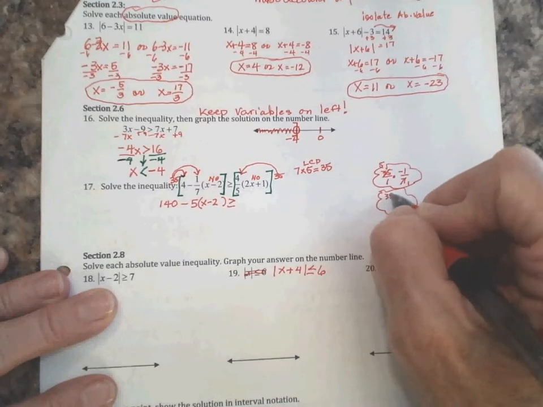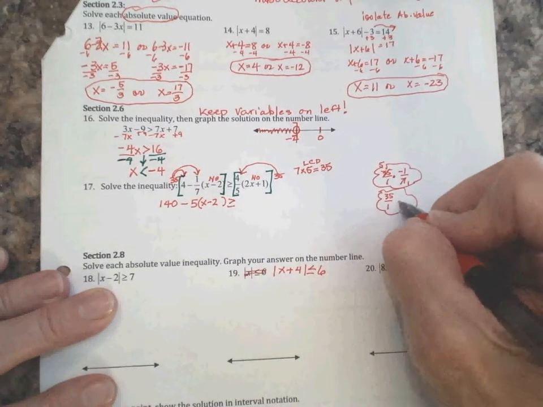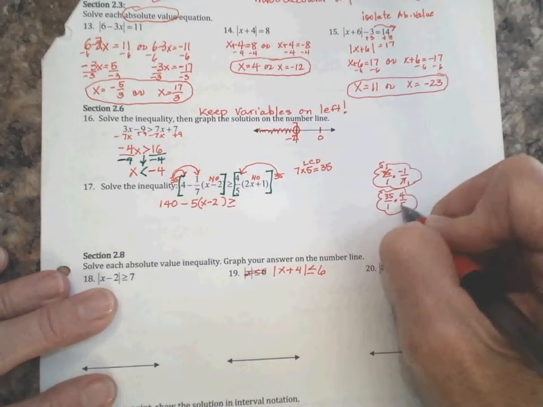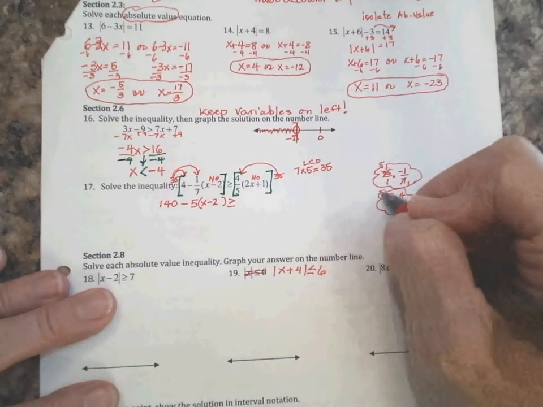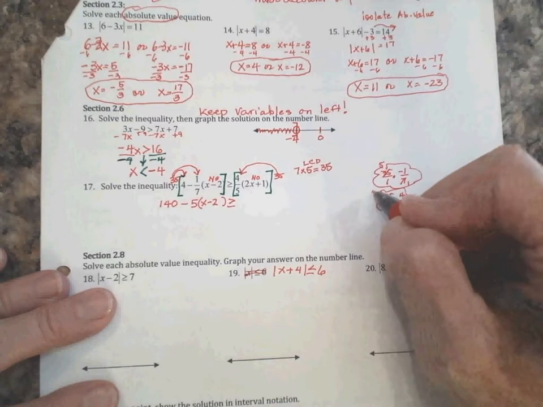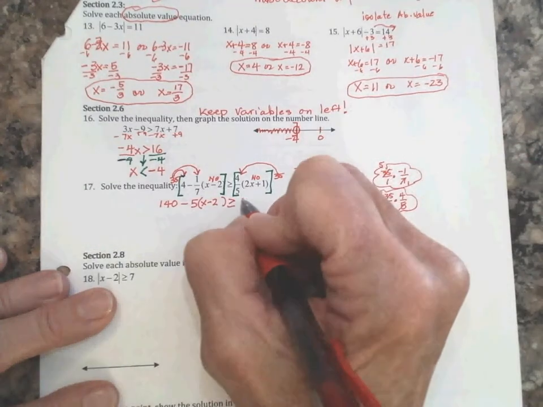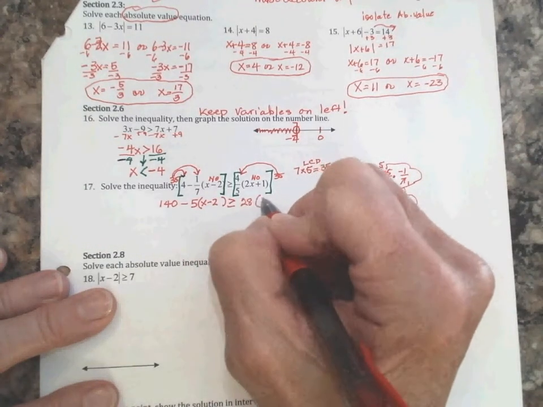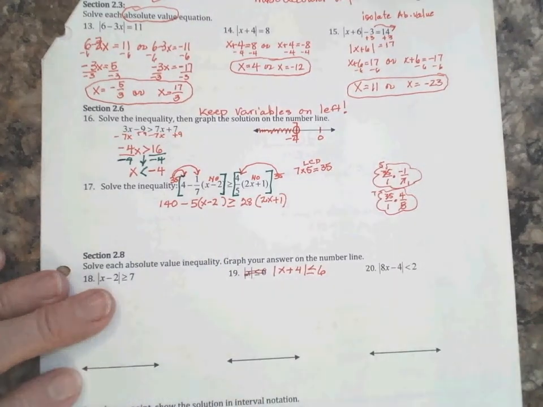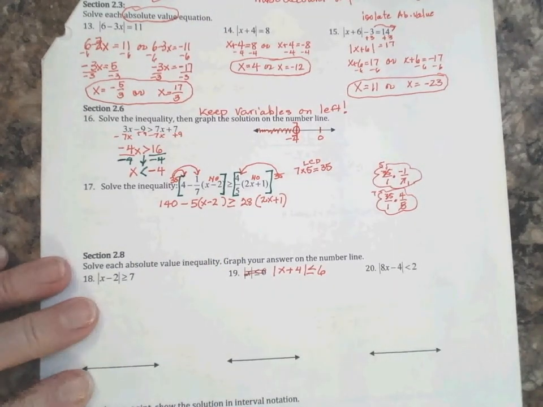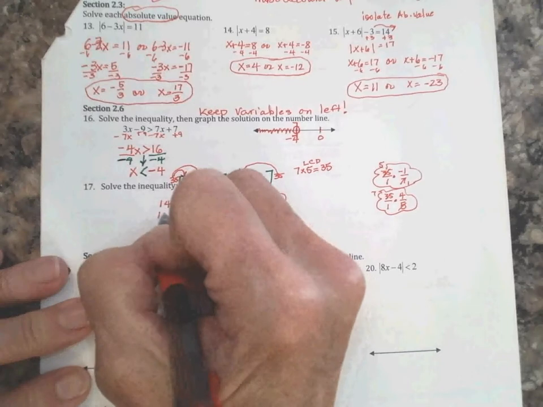The second one, I'm going to multiply 35 over 1 times 4 over 5. So this time the 5 and the 35 reduce. I get 7. 7 times 4 is going to give me 28 times 2x plus 1. Bring down the parentheses. Now distribute the negative 5 and distribute the 28.